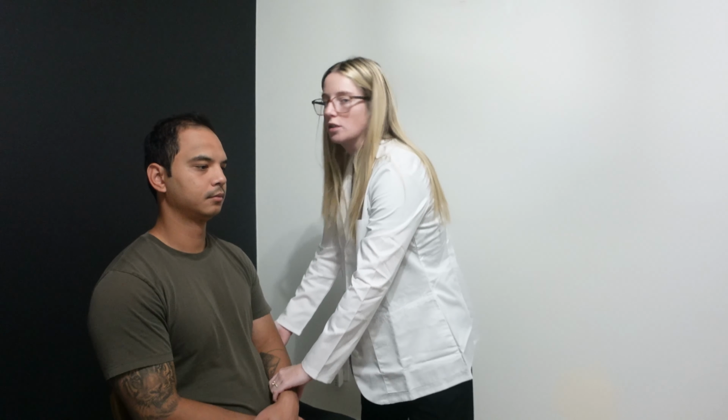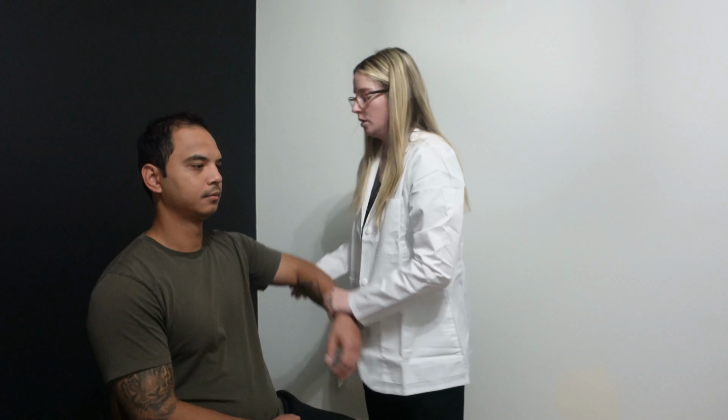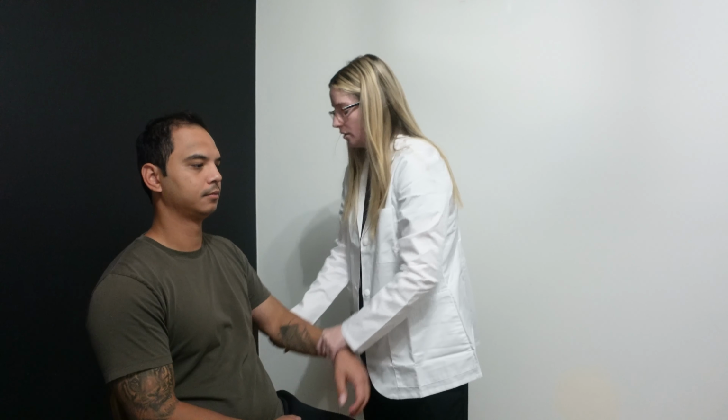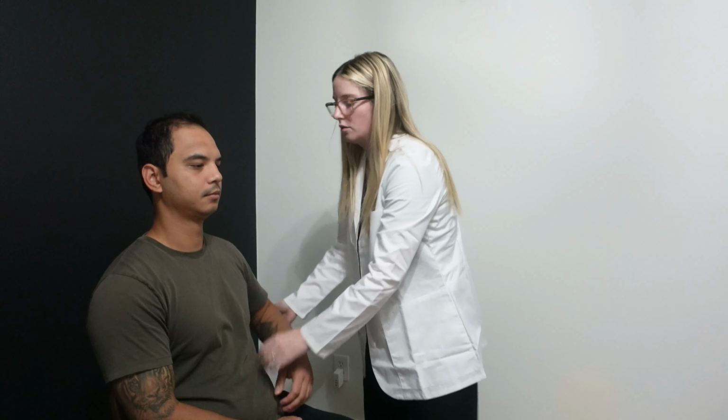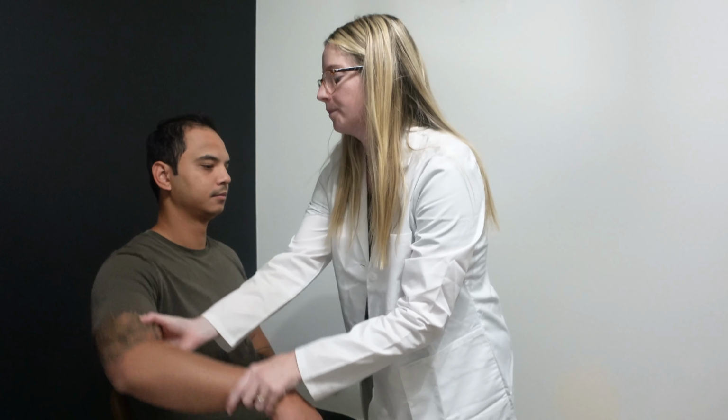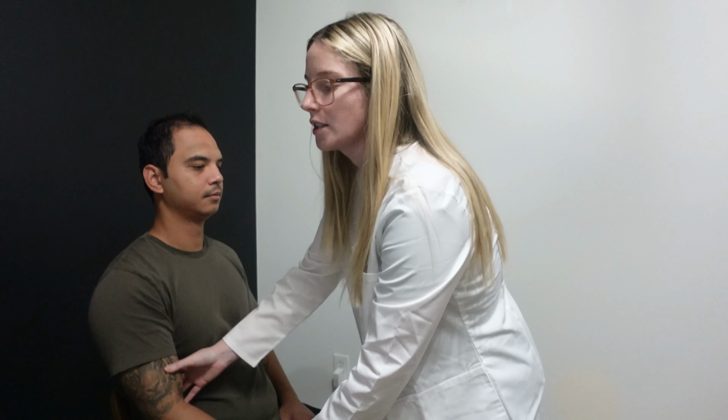Just looking for overall tone and just see, is he really rigid? So I'm just going to move your arm up and down here, in and out. Same thing with this arm. So I'm just noticing, is he rigid? Is he really spastic with his movements? Is he totally flaccid where he has absolutely no strength to hold himself up?